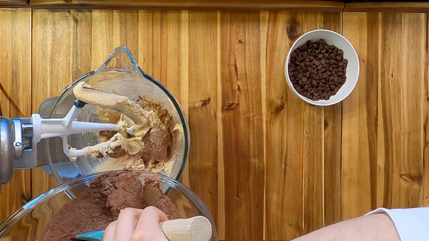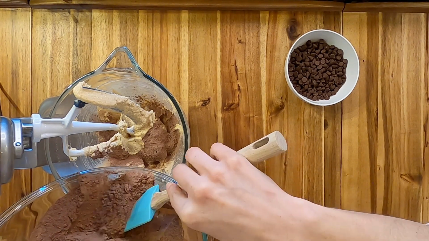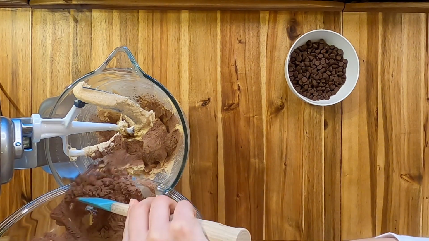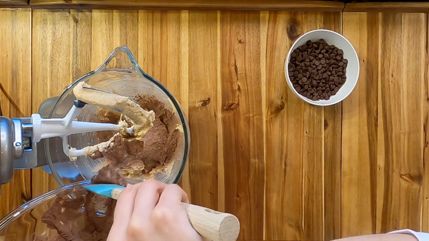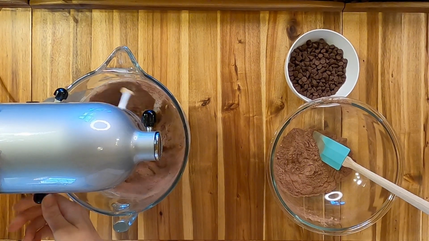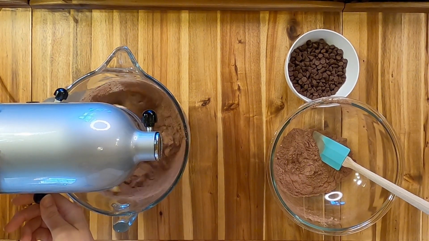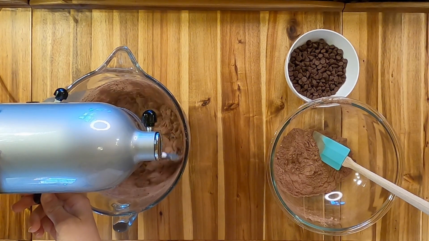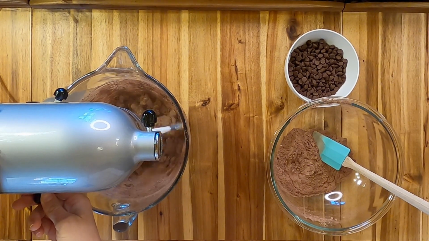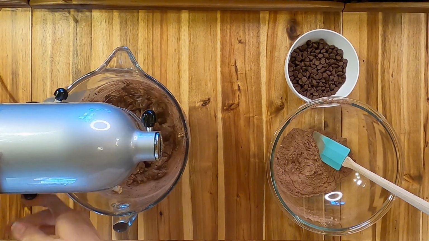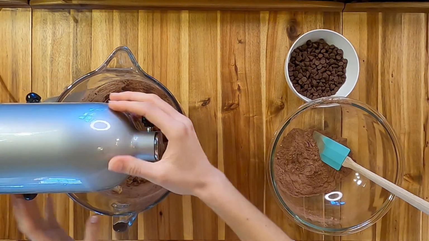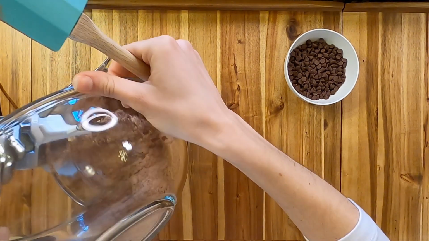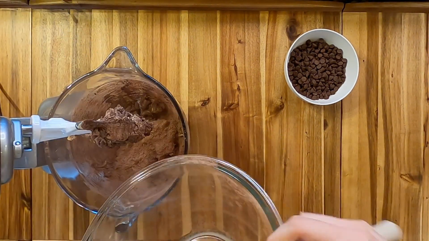Add half of the flour mixture. Beat on the lowest speed until partially blended, about 15 seconds. Add the remaining flour and mix until just combined.